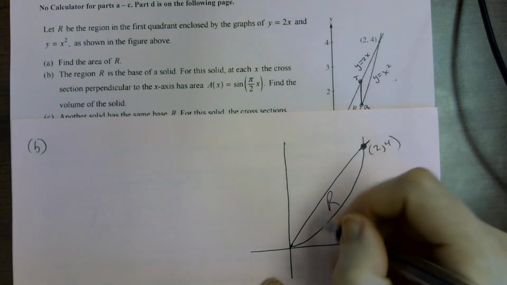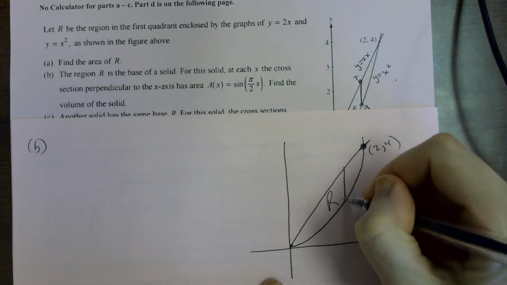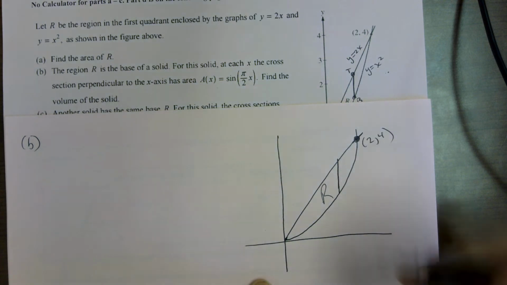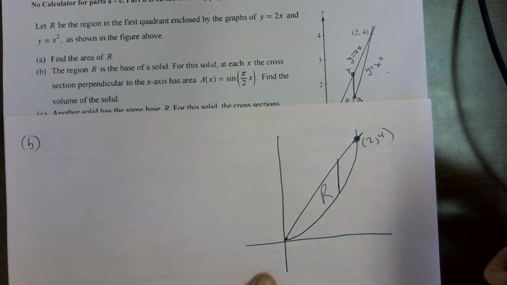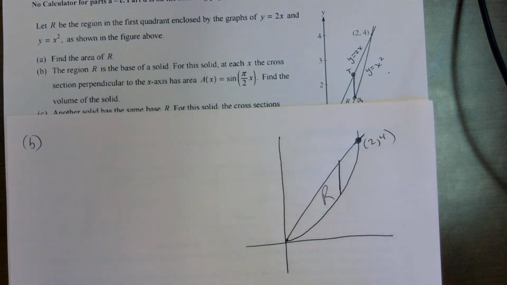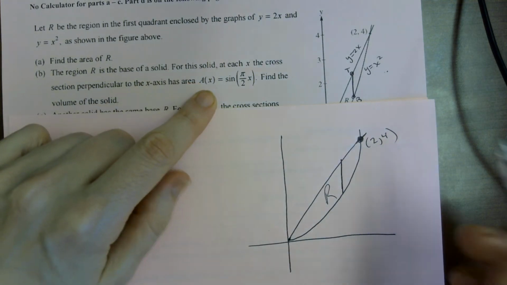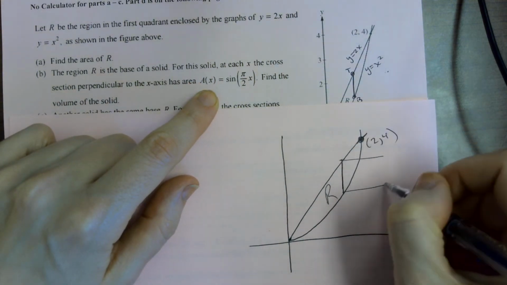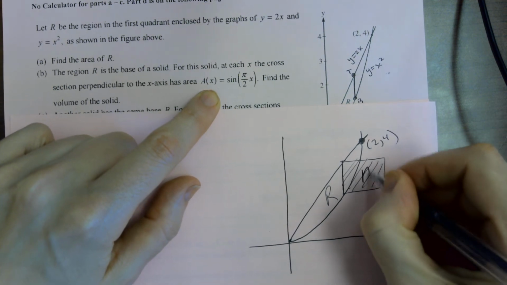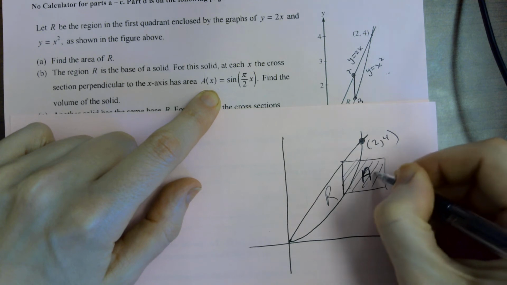We know that they are being cut perpendicular to the x-axis, so we're going to be using vertical slices, top minus bottom, but we don't know what type of shape this is. I don't know if it's a rectangle, a triangle, or some other weird shape. But just for a nice, easy visual, I'll just do a rectangle, and I'm going to label its area A of x.